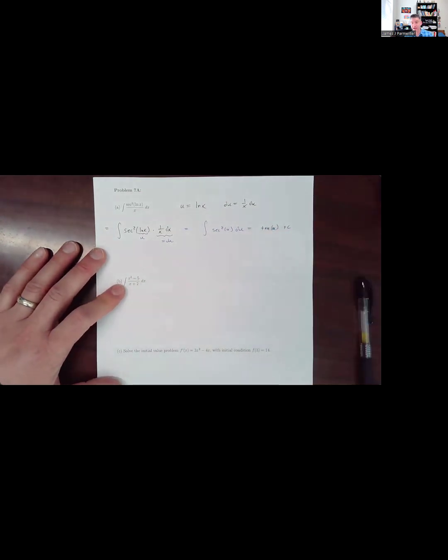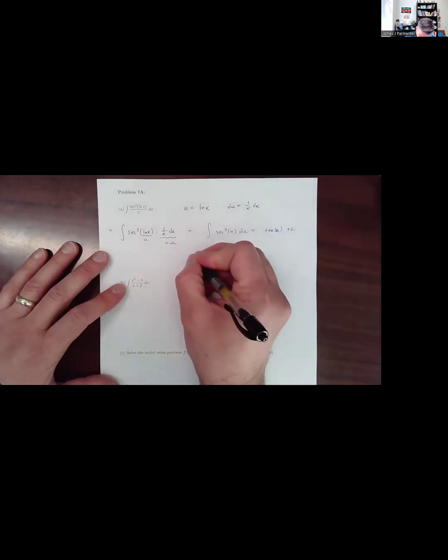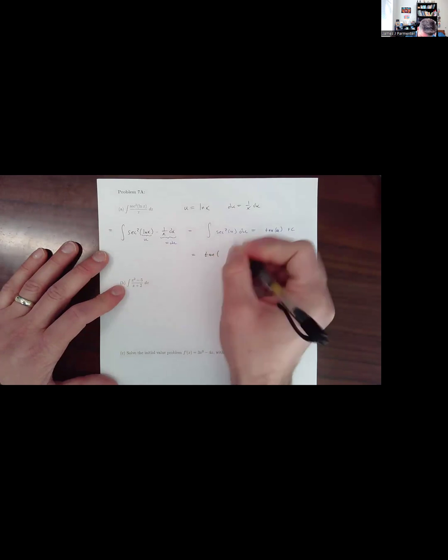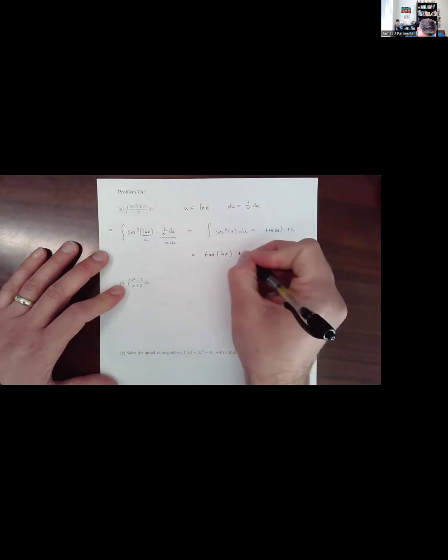But we started with x's, so we have to end with x's with an indefinite integral, which most of these are. Our final answer is tangent of, plug back in that u is equal to natural log of x. You get tangent of natural log of x. Let's see.